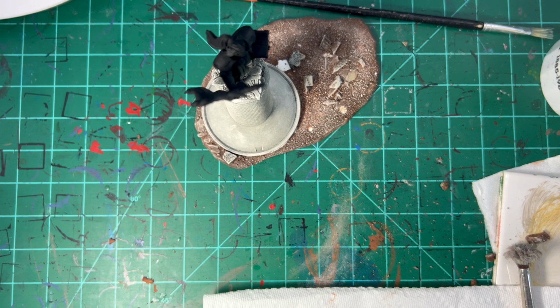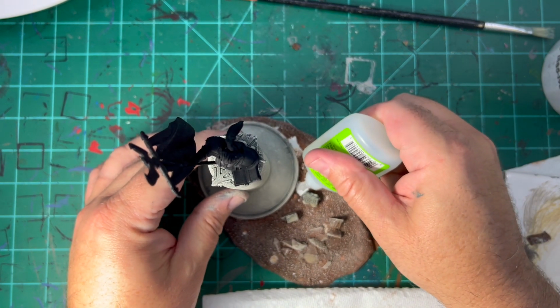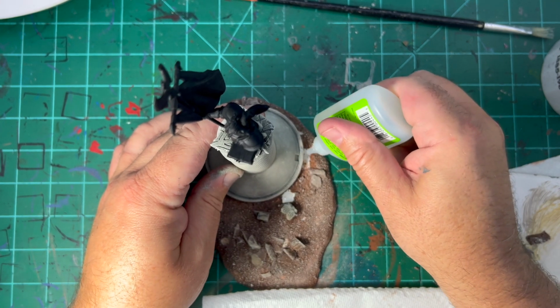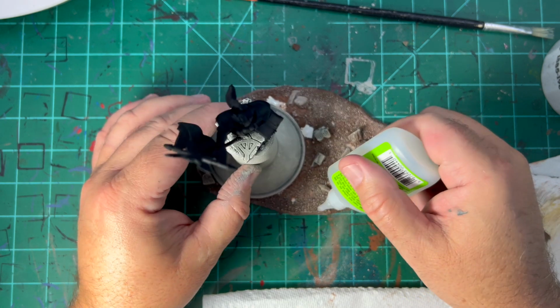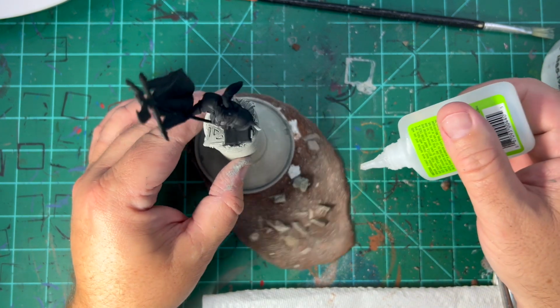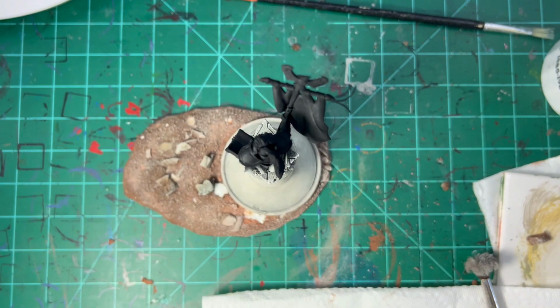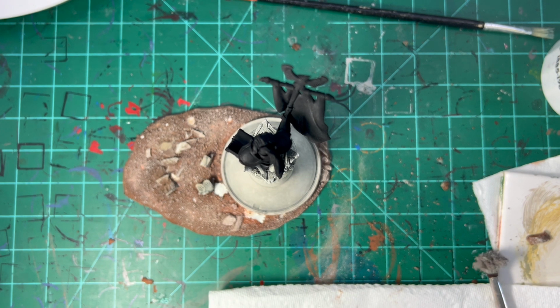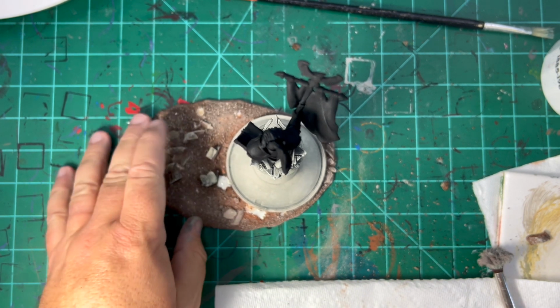I'm going to use super glue because we're trying to make this adhere in a spot that already has glue and sand on it, and that is a little tough. All right. Let's see here.